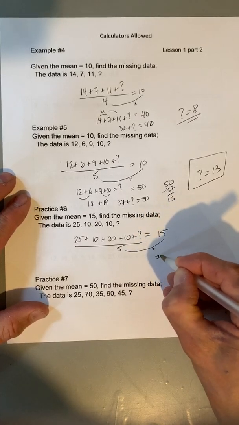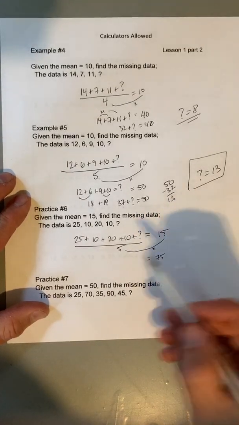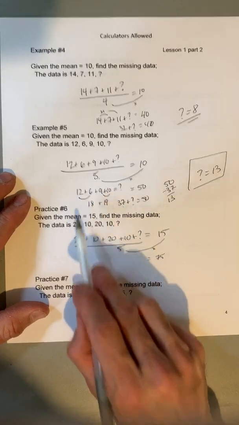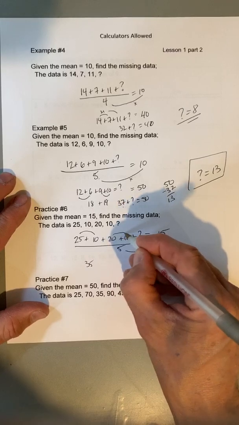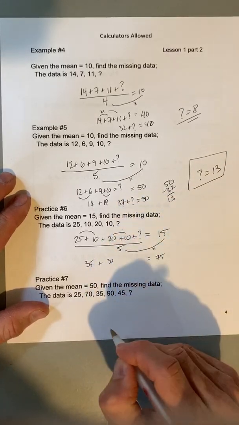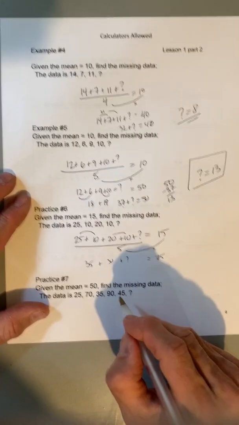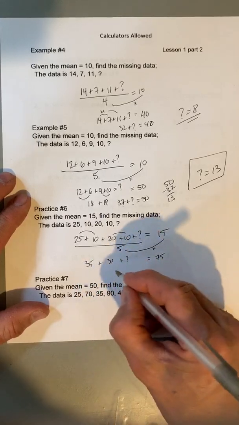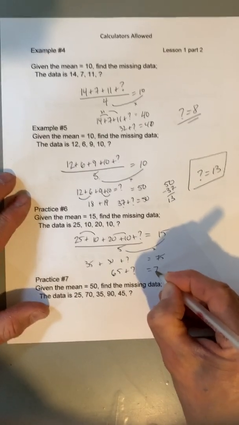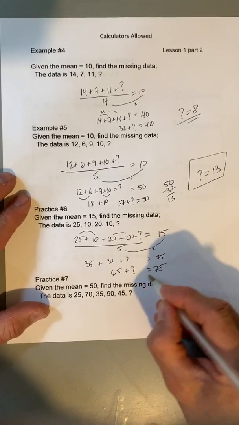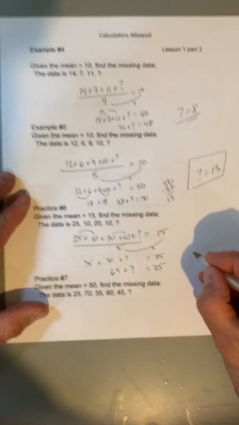So that's 75. What do we do next? We're going to be taking these numbers and adding them. So 35 plus 30 plus some unknown one. Then we got 35 plus 30 is 65 plus some unknown is 75. And you can sort of do that in your head. 65 plus 10.